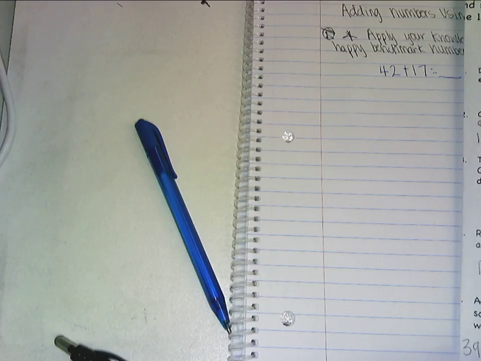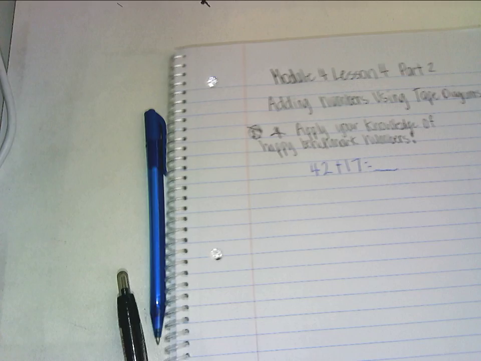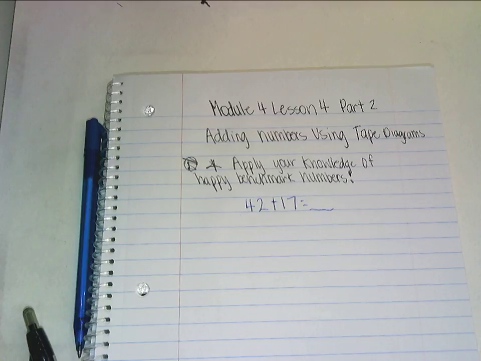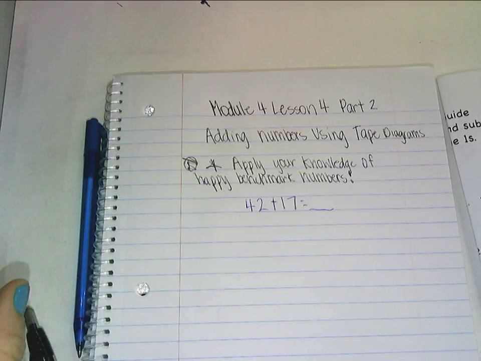Class, today you're doing Module 4, Lesson 4, and this is Part 2 of Lesson 4. Part 1 for Lesson 4 was subtraction using tape diagrams, and Part 2 is addition. Addition using tape diagrams is different from subtraction, so that's why it is in two different parts.